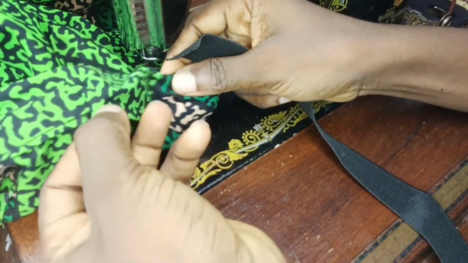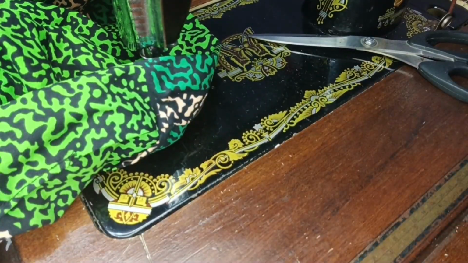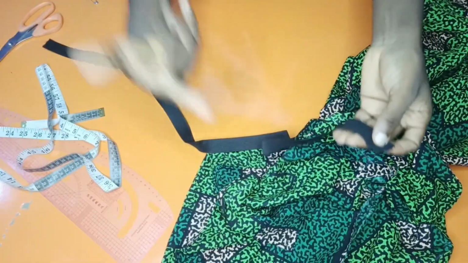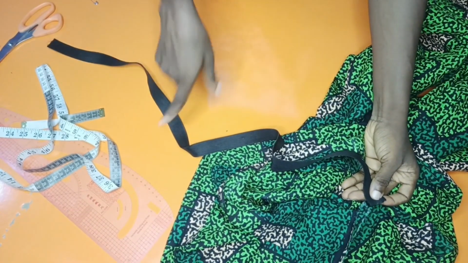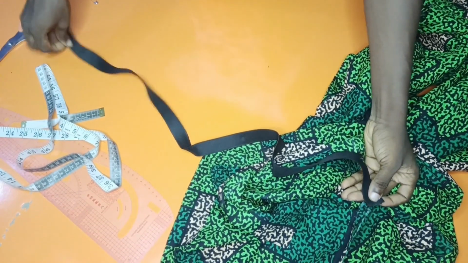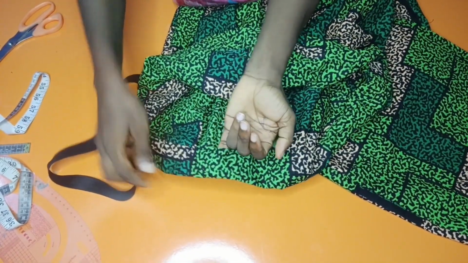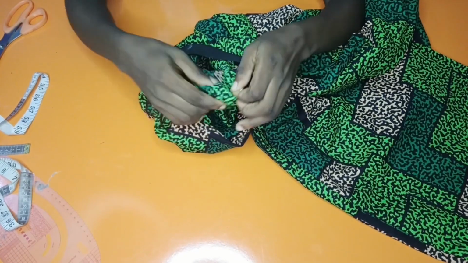And when you are done with this, you are going to leave a space of 2 inches or 3 inches where we're going to attach our elastic. So this is a 1-inch elastic, and to determine the amount you're going to use, take the normal waist circumference of your client minus 5 to 7 inches. In my case, I used 7 inches. So you cut it and then you pass it through that opening.